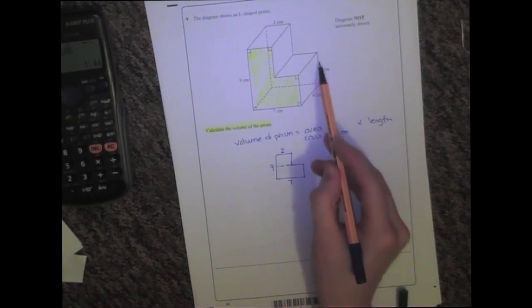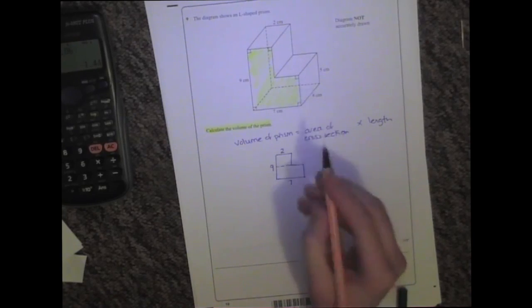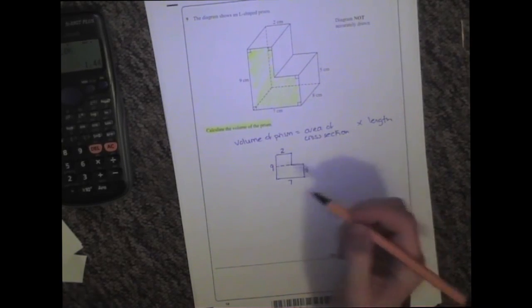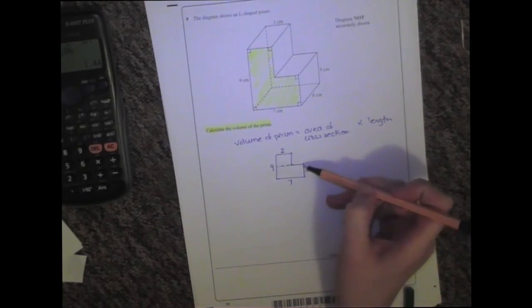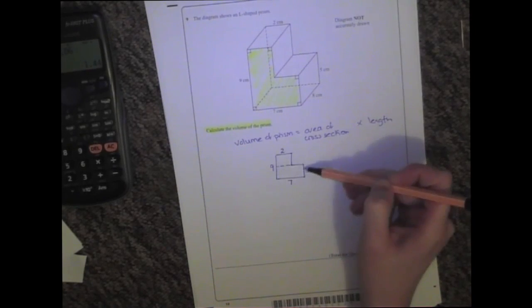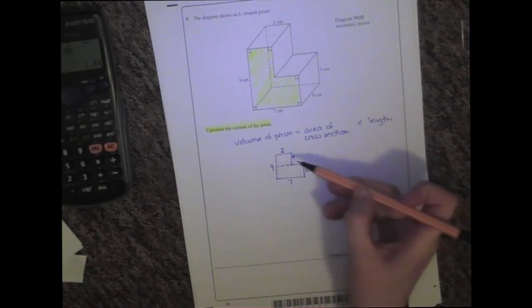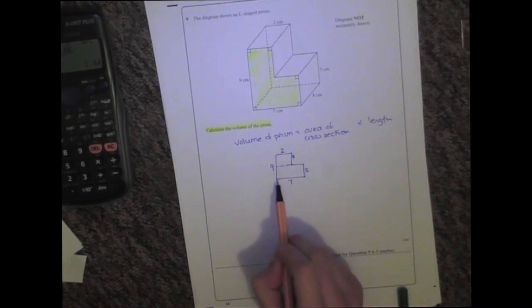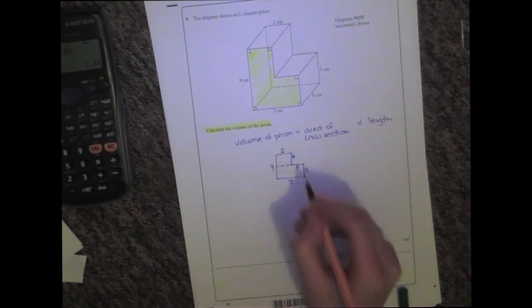Now, likewise, I've got 5 centimetres here, and that matches the height here. So this is going to be 5. Now what remains is for me to work out these missing sides. So if this is 9 centimetres, and this is 5 centimetres, the side here is going to have to be 4 centimetres. 9 take away 5 is 4. If this is 7 and this is 2, 7 take away 2 is 5.